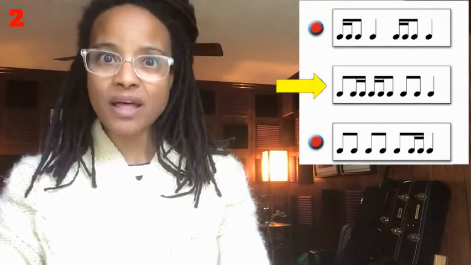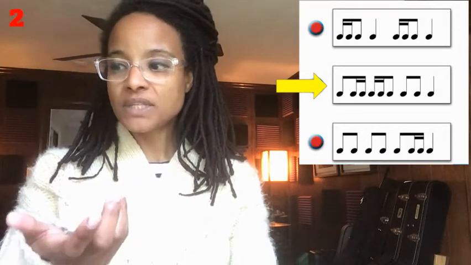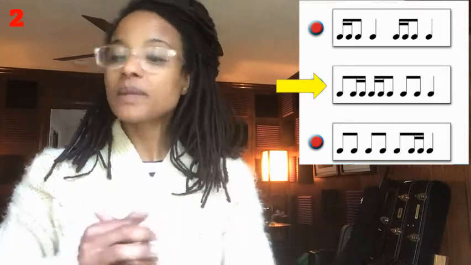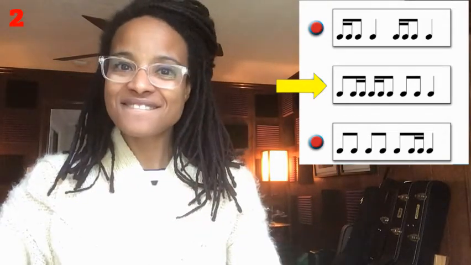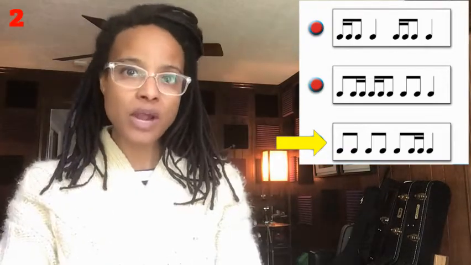The middle example of number 2, ooh, I love it. It's actually got both ti tiri and tiri ti. It sounds like this. Ti tiri tiri ti ti ti ta. Ready? Try it with me. Here we go. Ti tiri tiri ti ti ti ta. And the third example sounds like this. Ti ti ti ti ti tiri ta. Ready? Try it with me. Here we go. Ti ti ti ti ti tiri ta.